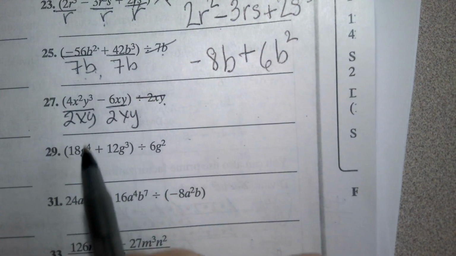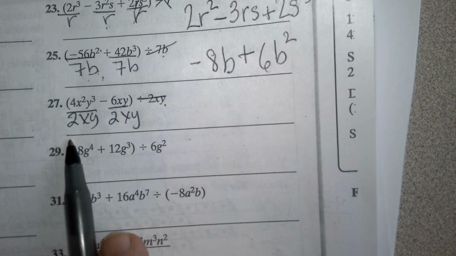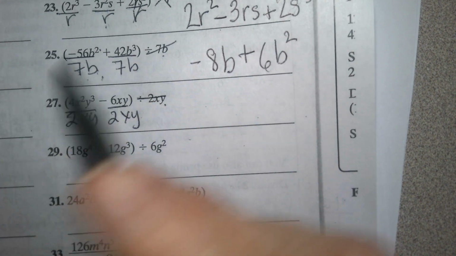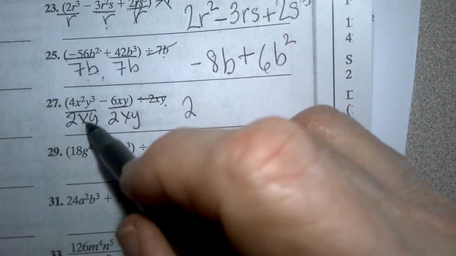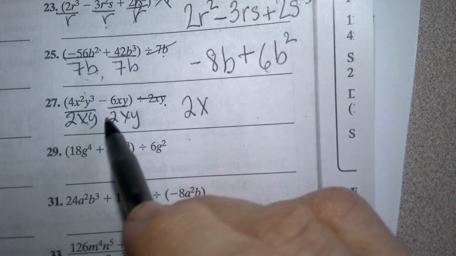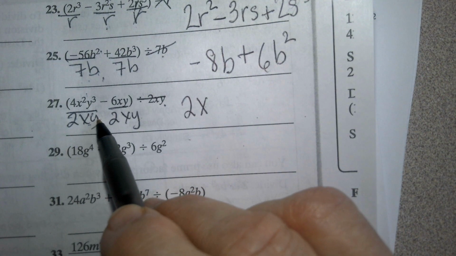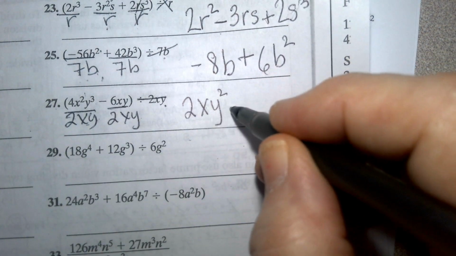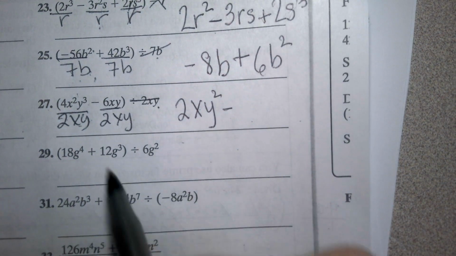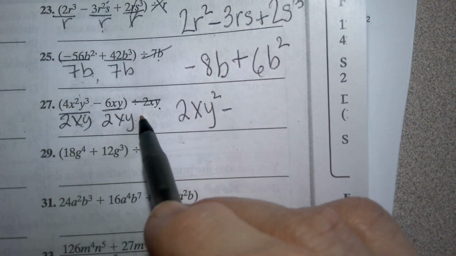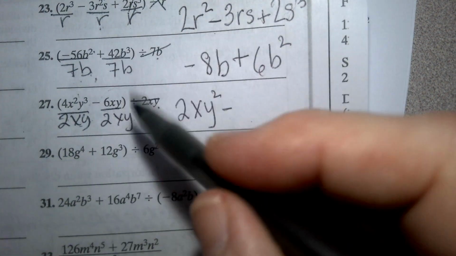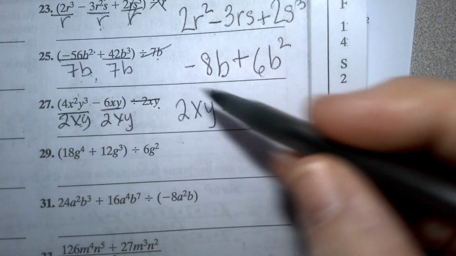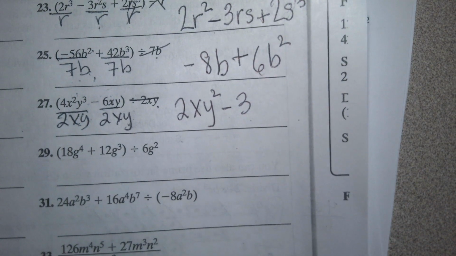So the first one, Trinity, can you help me on this one? 2x, yeah, because one of the y's is getting canceled off, but there's going to be 2 left. Perfect. And then this one, Joelle. 3, yeah, it's only 3 because the x cancels off and the y also cancels off. So 6 divided by 2 is 3. Good job.